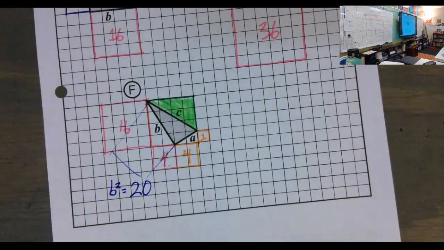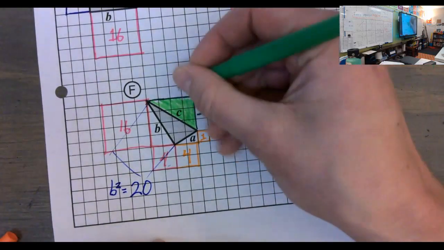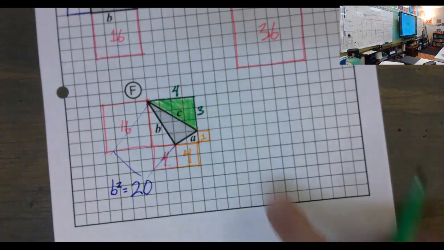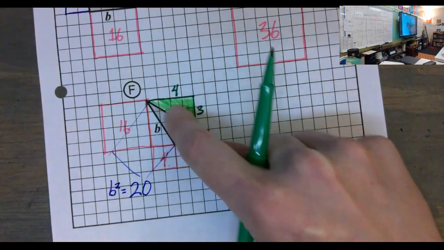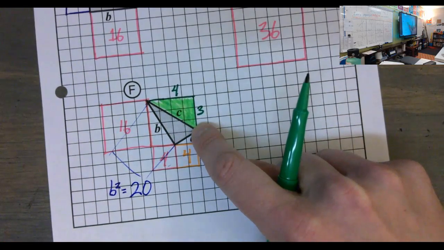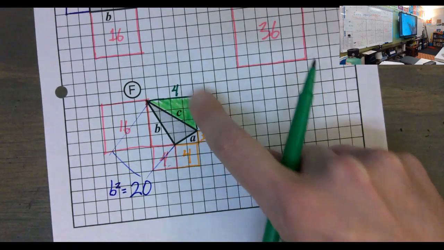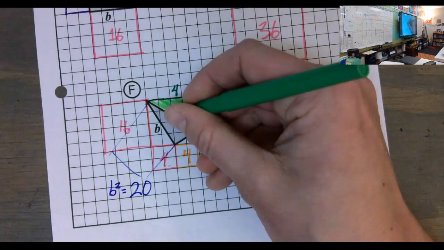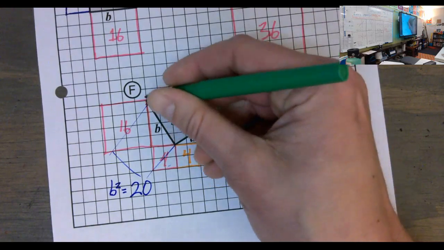It's the 3, 4, and we just saw from that video, every right triangle with legs of 3, 4 has to have a hypotenuse. I want to make sure more than just Henry heard it. If we've got 3 and 4, what's the hypotenuse? 5. So this C here, this has to be 5.